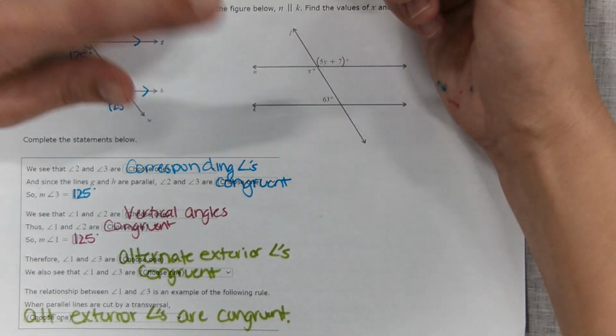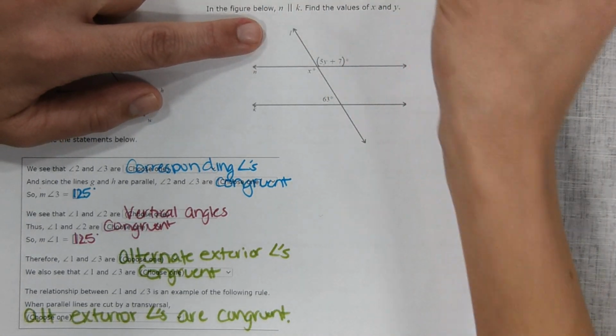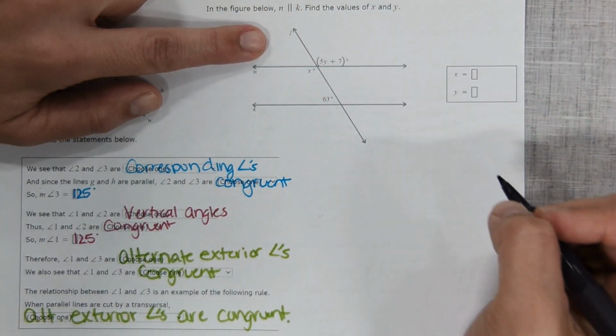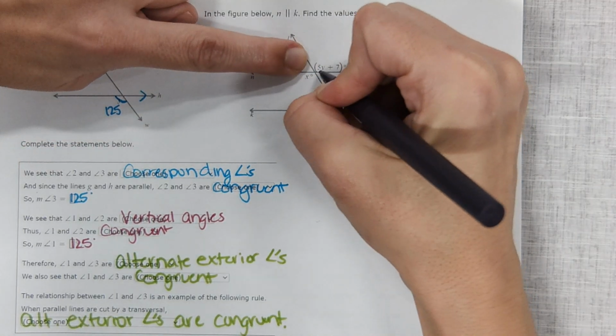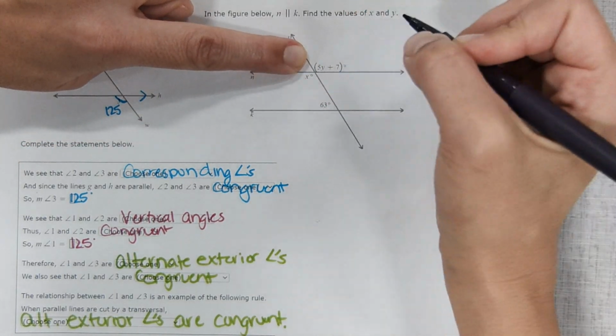And then for this one, find the values of x and y. So looking at this, I have vertical angles, which I know are equal, but I can't set this equal yet because I can't solve for both x and y at the same time.